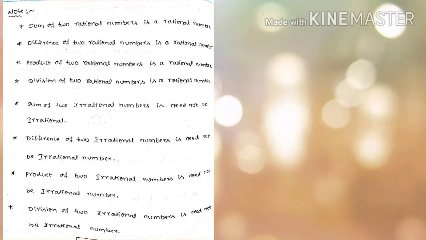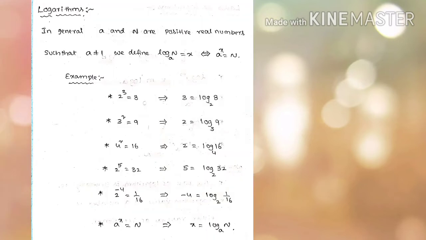Okay, let's go for the next slide. Now the logarithm. In general, a and n are positive real numbers such that a is not equal to 1. We can define the logarithm of n to the base a is equal to x, that implies a power x is equal to n. Let's take some examples based on this logarithm definition.